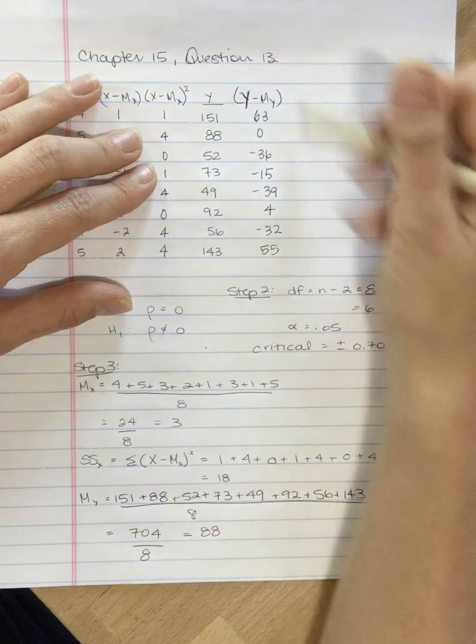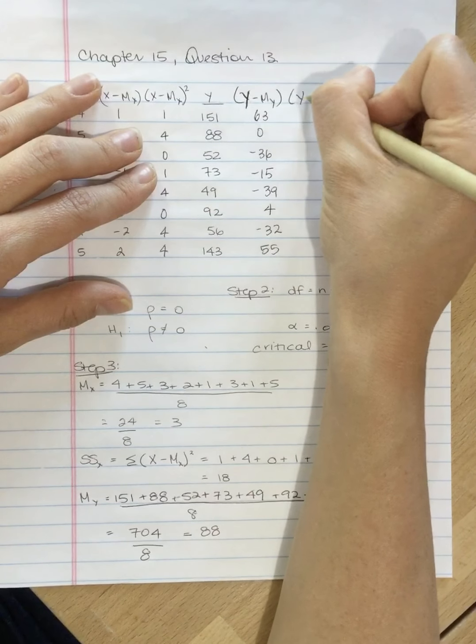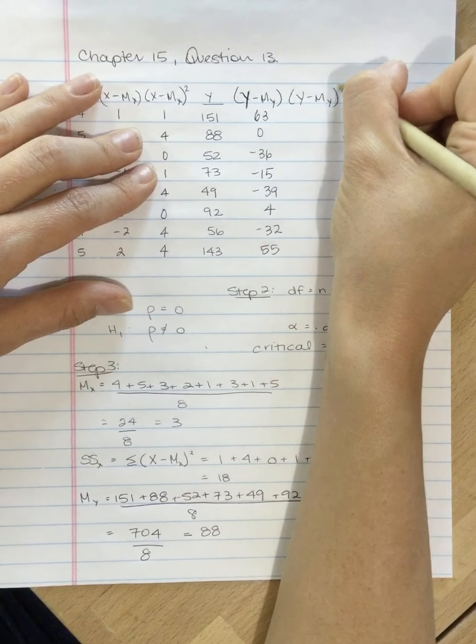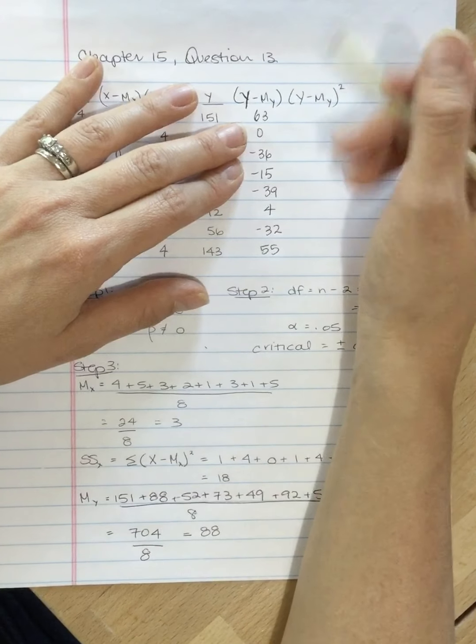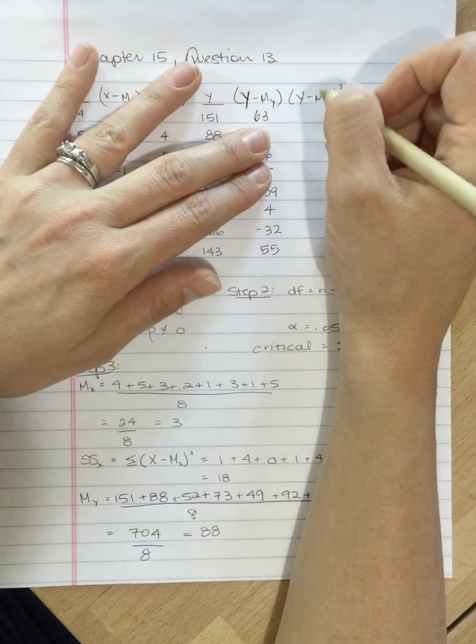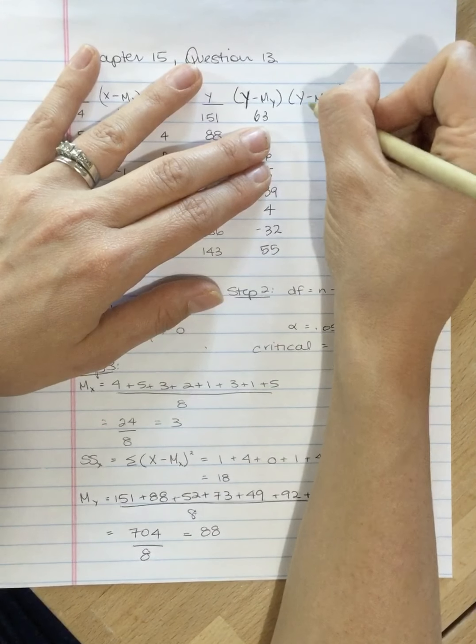We're going to take each of these scores and square them. So 63 squared. We are getting into some large numbers, but not as large as if we were using the computational formula.